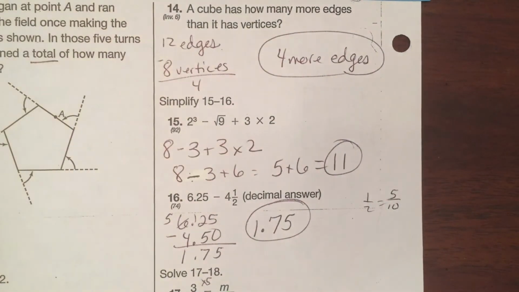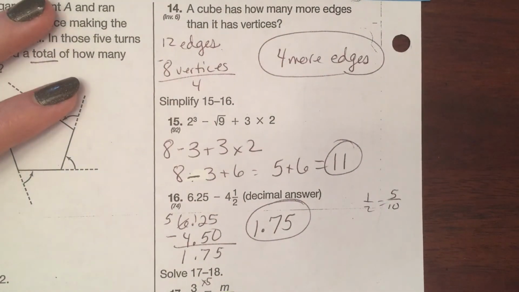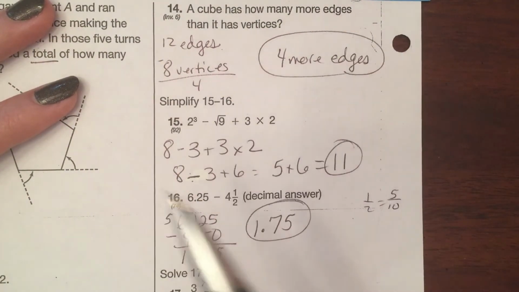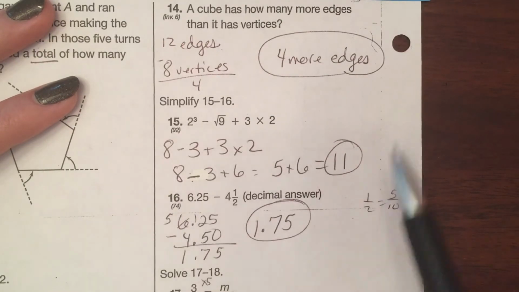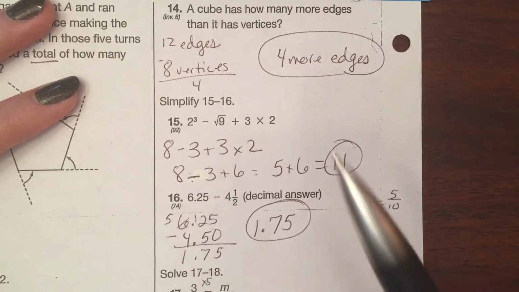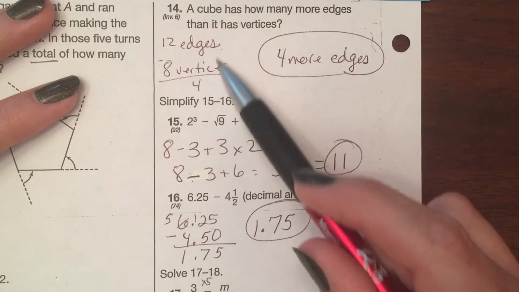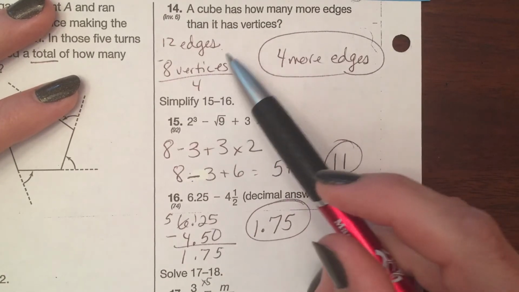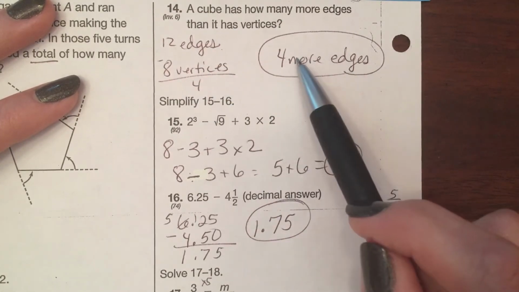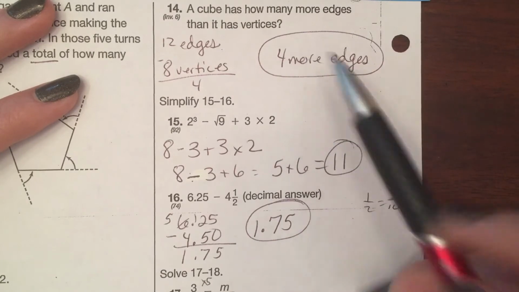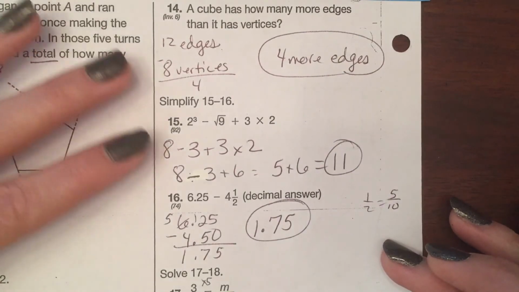A cube has how many more edges than vertices? Well, if I think about a cube, I've got 4 edges around the top, 4 edges around the bottom, and then 4 edges on the sides. That gives me 12 edges. 8 corners, 8 vertices. 12 minus 8 is 4. There are 4 more edges than vertices.